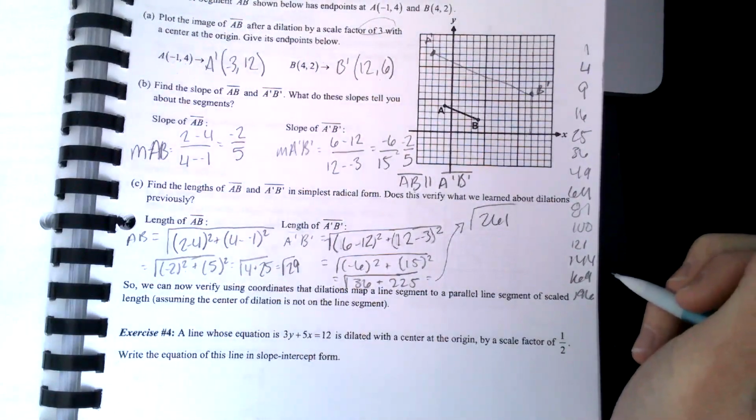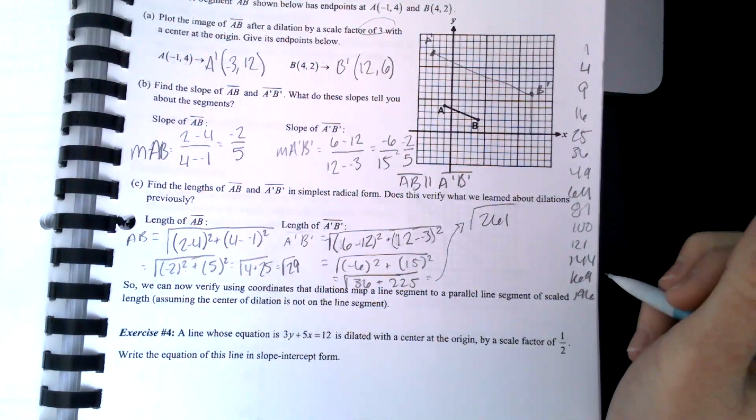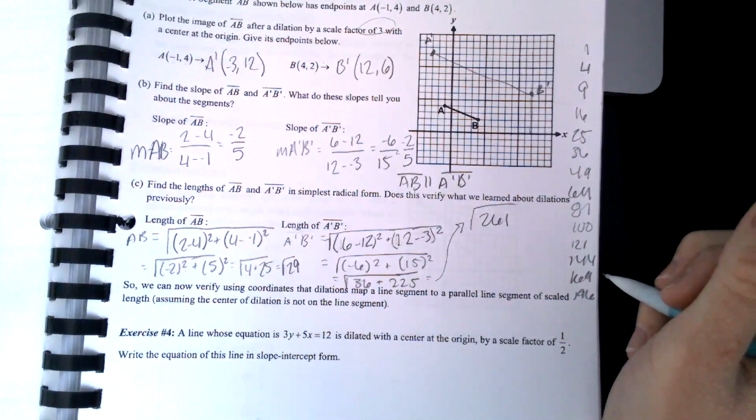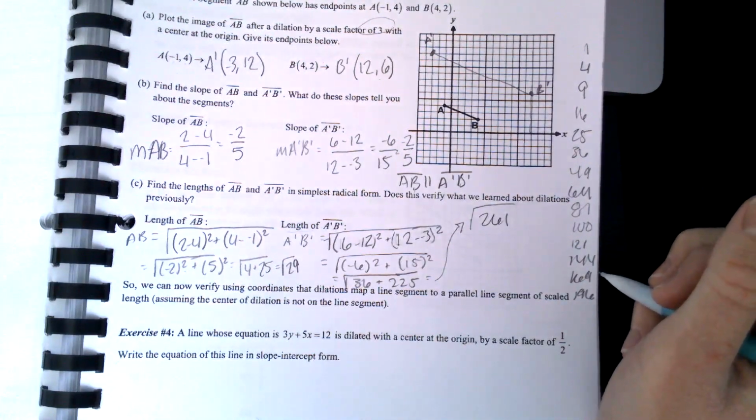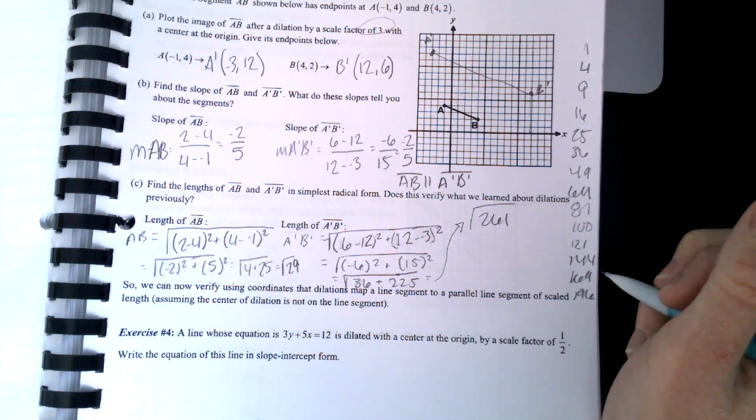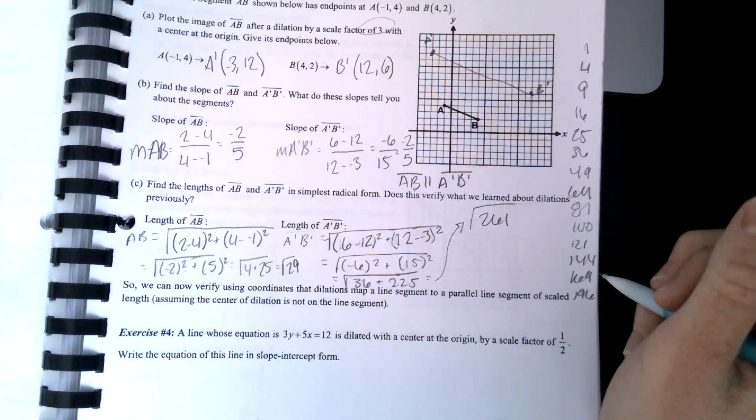So let's see what goes into 261. 261 divided by 196 does not work. 261 divided by 144, 261 divided by 121, 261 divided by 81. Let's see if that works. 261 divided by 64.